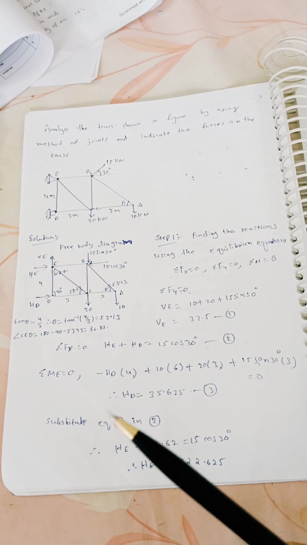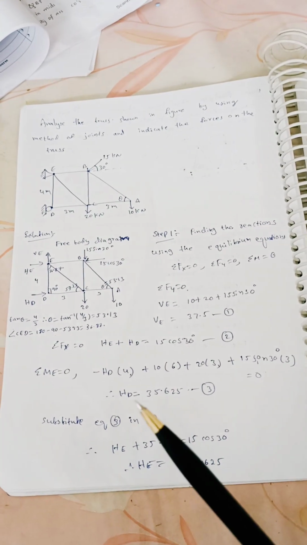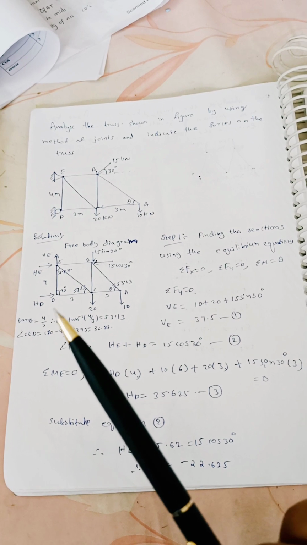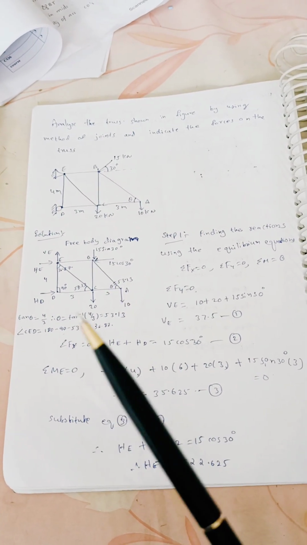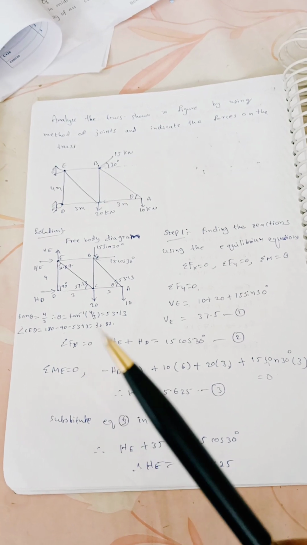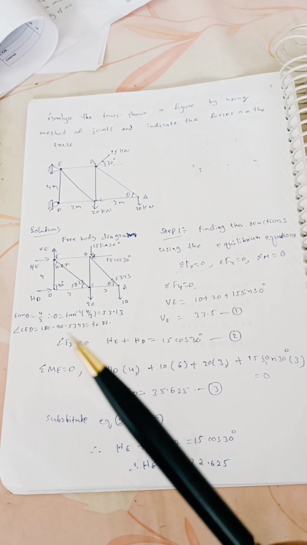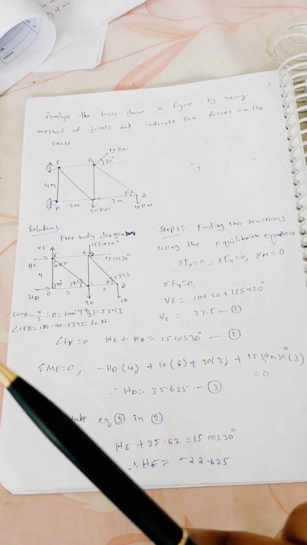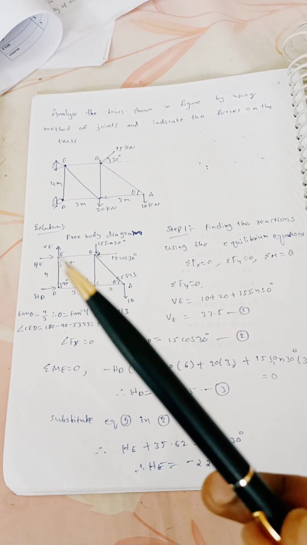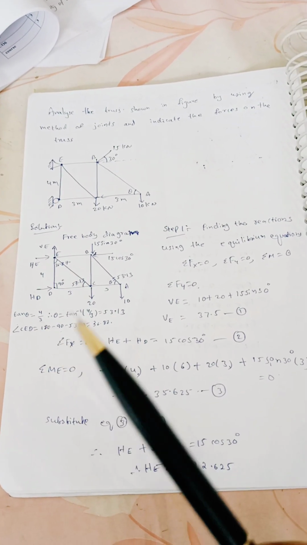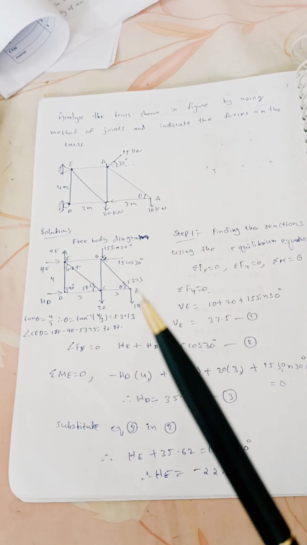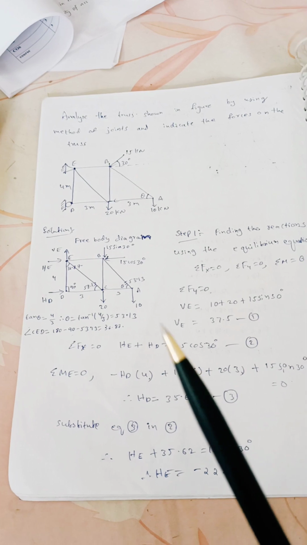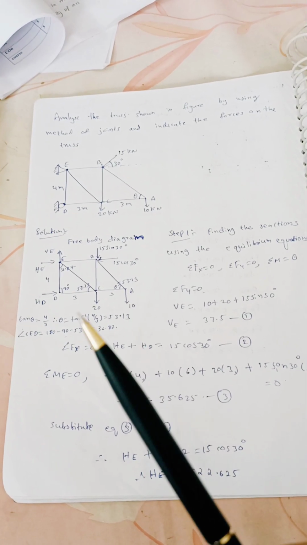Now applying sigma moment about E equal to 0. What are the forces you have? All these forces multiplied by their perpendicular distances. Clockwise forces we are taking positive here, anti-clockwise negative. So HD into the perpendicular distance; this is anti-clockwise, therefore minus. Then this 10 into 3 plus 3, 6.